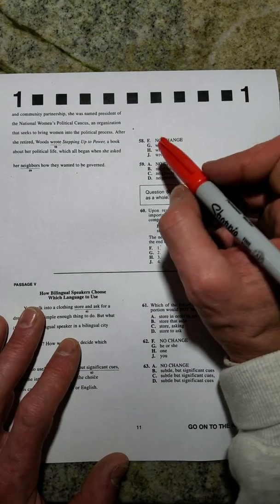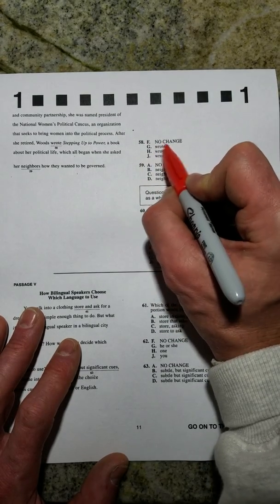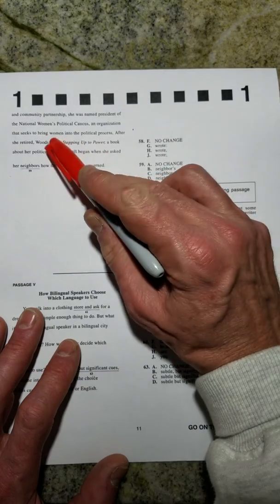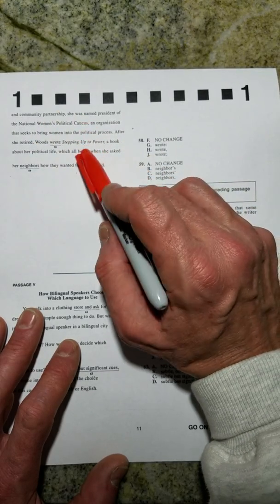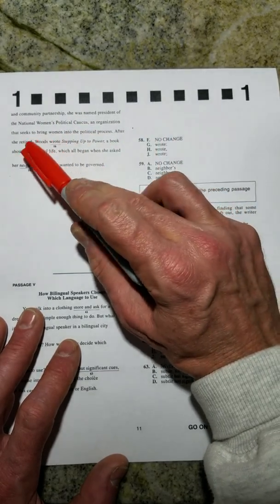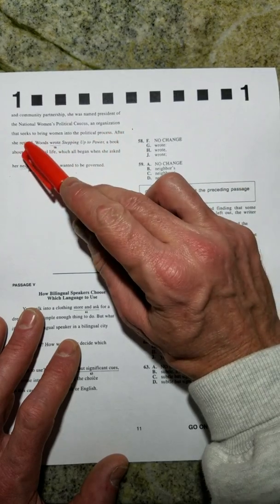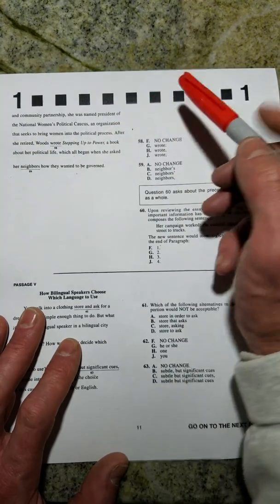The last two choices here in 58, there's a comma after wrote and no comma. So if there's a comma, that means we're going to have to label independent or dependent. If there is no comma, you're going to have to go ahead and read from here to here and then from here all the way up to here.